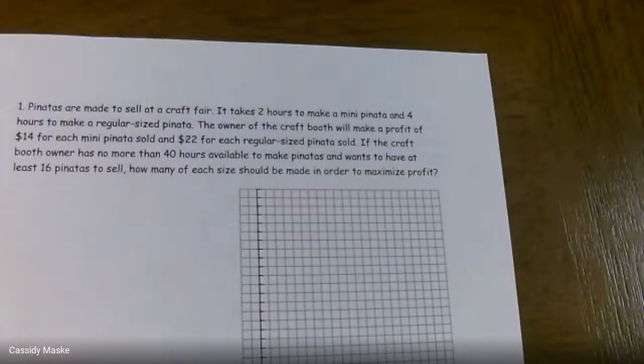Okay. So number one says, pinatas are made to sell at a craft fair. It takes 2 hours to make a mini pinata and 4 hours to make a regular size pinata. The owner of the craft booth will make a profit of $14 for each mini sold and $22 for each regular size sold. If the craft booth owner has no more than 40 hours available to make pinatas and wants to have at least 16 to sell, how many of each size should be made in order to maximize her profit? Okay, so you can see how this is like a business idea: how many should she make to make her most amount of money?